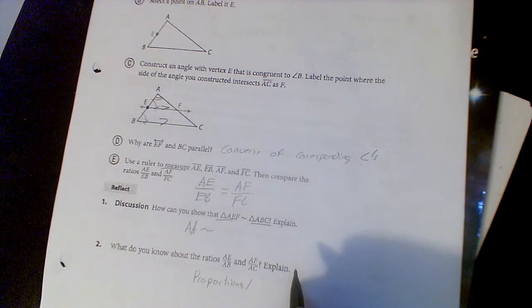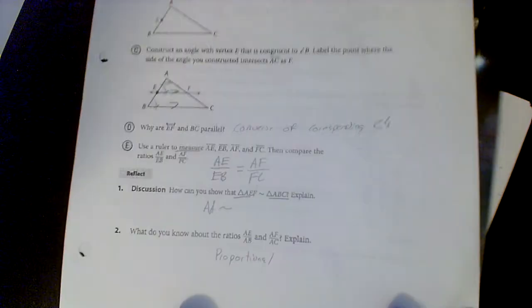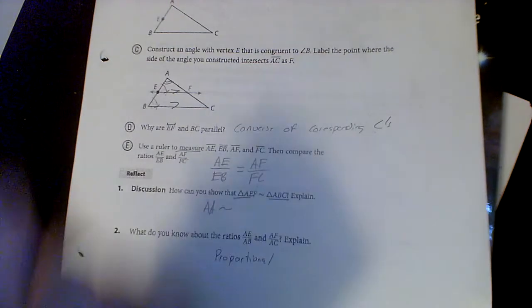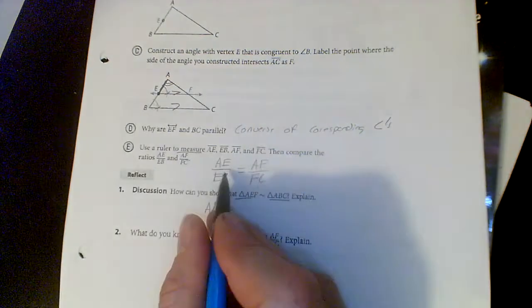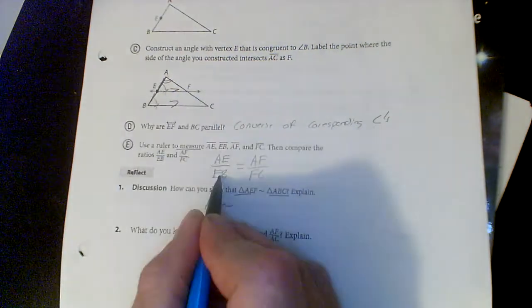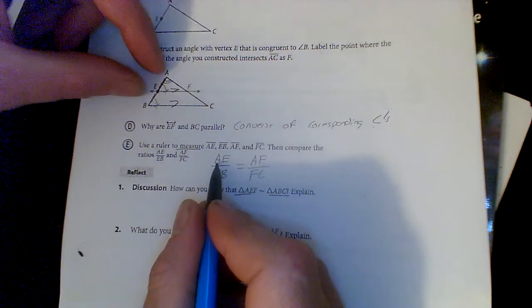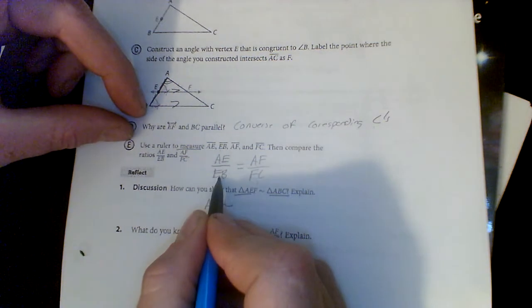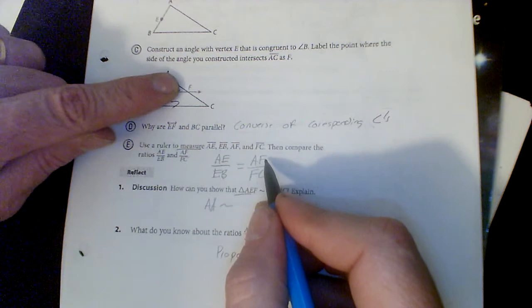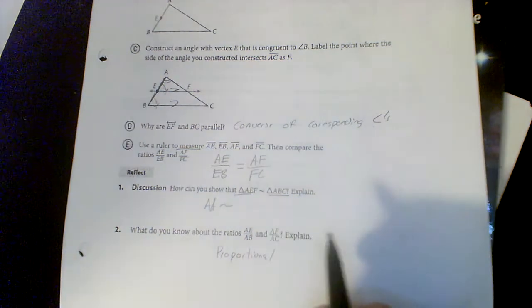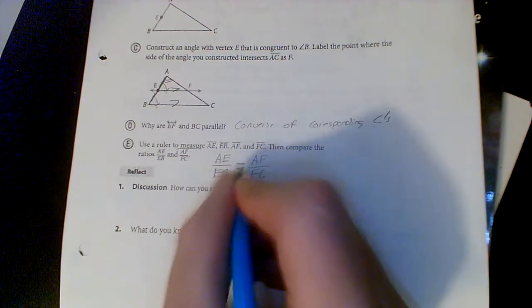And then they want us to make a comparison. And the comparison is really the whole lesson. They're saying, hey, what if I compared the top half as a fraction, AE over the bottom half, EB, there's our fraction, this portion over this portion, down here to the other side, AF and FC. And what we do is we find out they are equal.